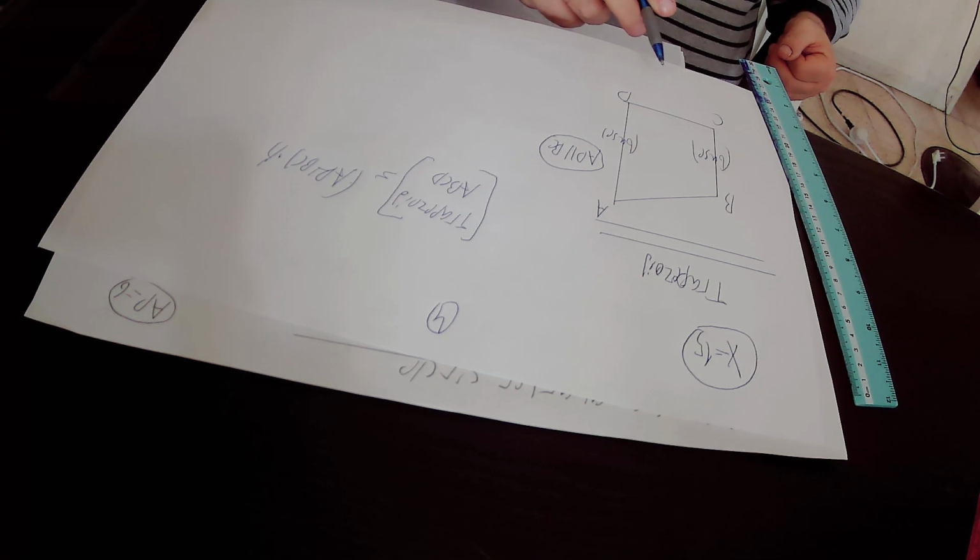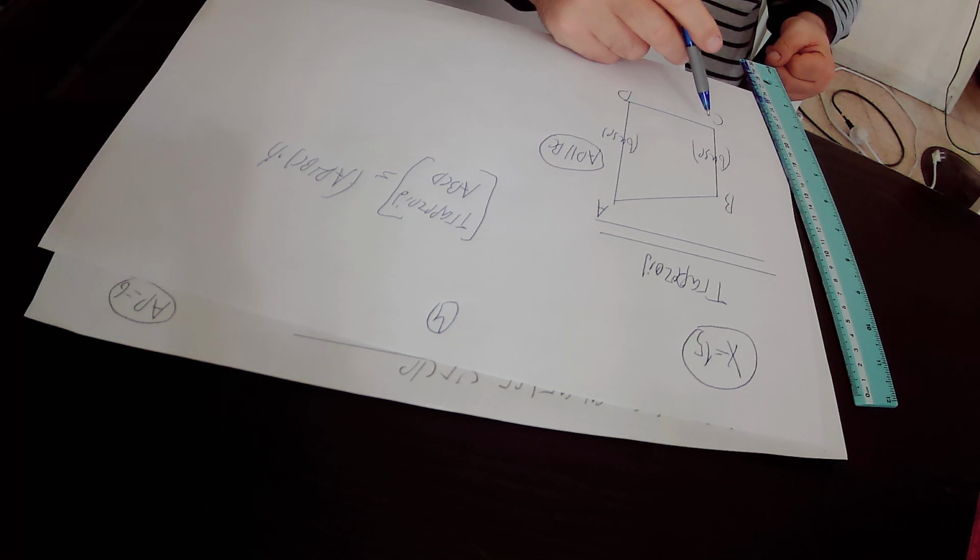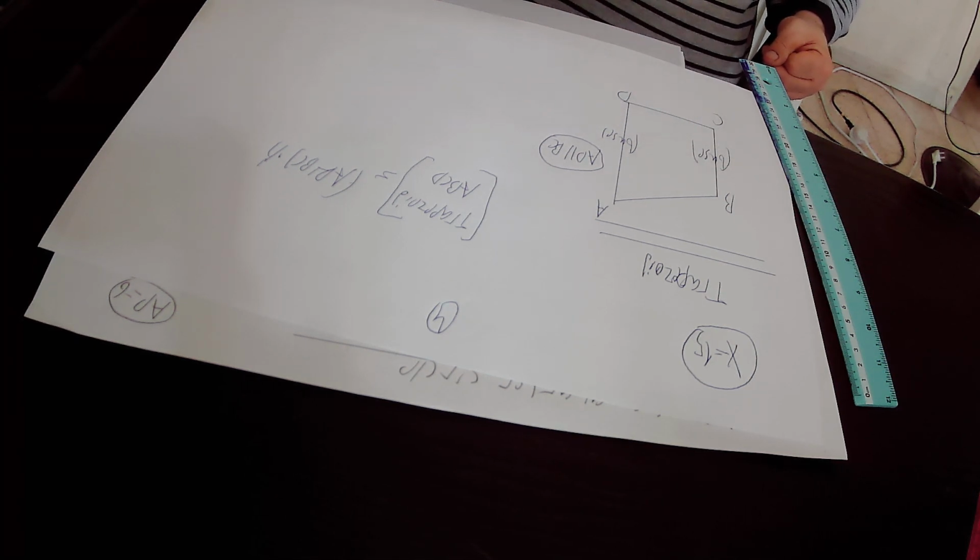But if DC doesn't create 90 degrees with the two other bases, then we draw a perpendicular on AD or on BC. The perpendicular on AD will also be perpendicular to BC because AD is parallel to BC. And the perpendicular will be the height to the base.